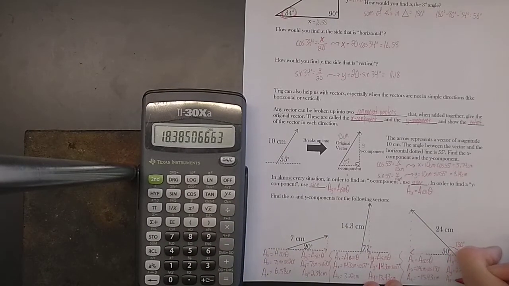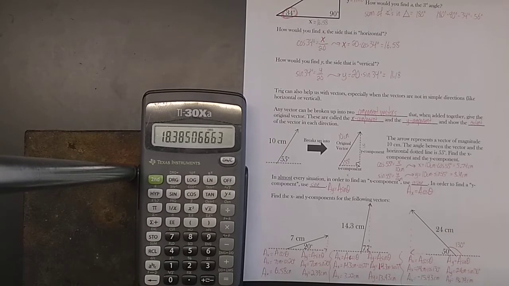And the y component comes out to be 18.39 centimeters. So it's very important, and something you should keep in mind, that you always want to make sure you measure any angles when using trig from the positive x-axis. It just makes your life a lot easier.